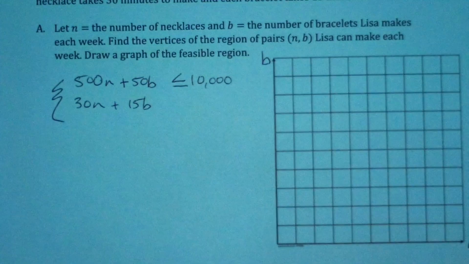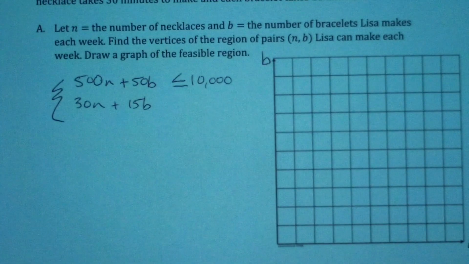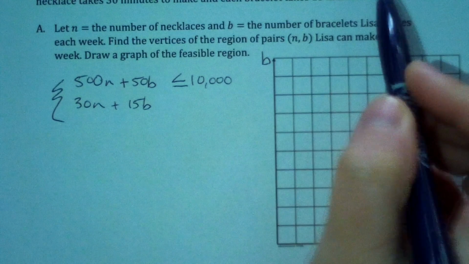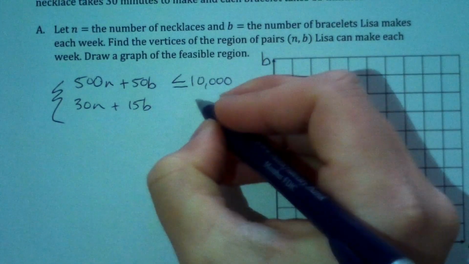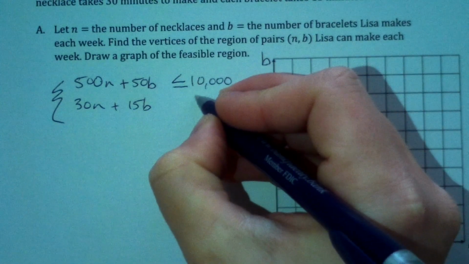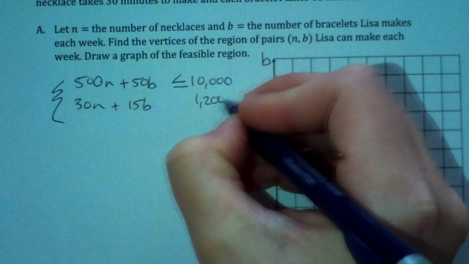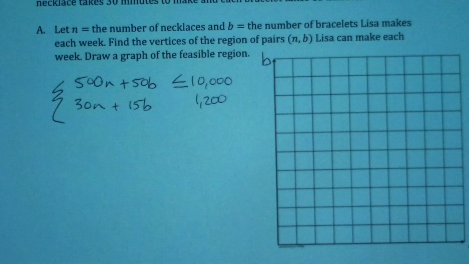Okay, and then again, same situation. Which way are we going to eat to? 1,200 or the other stuff? The 1,200, right? Because we don't want to go over the 1,200. We want to be under that because that's how much time we've got. And then can we equal 1,200 or not? Yes, we could, because that would just be using up all of our time, which again would probably be a good thing. Okay, so then those are the two main ones.